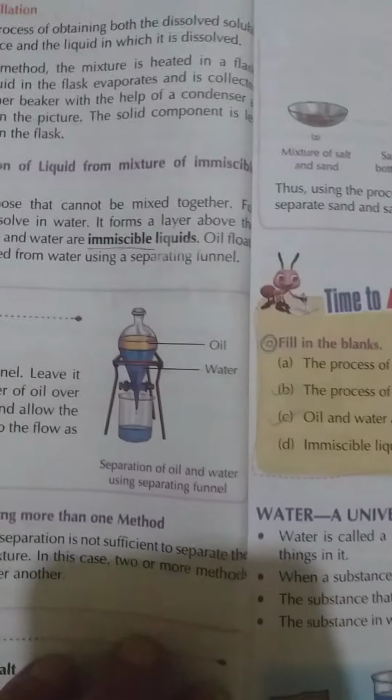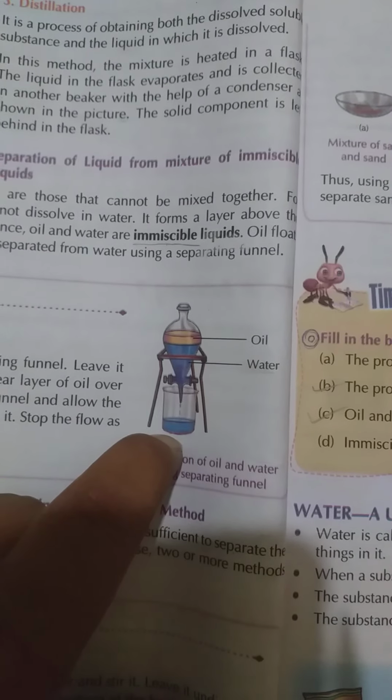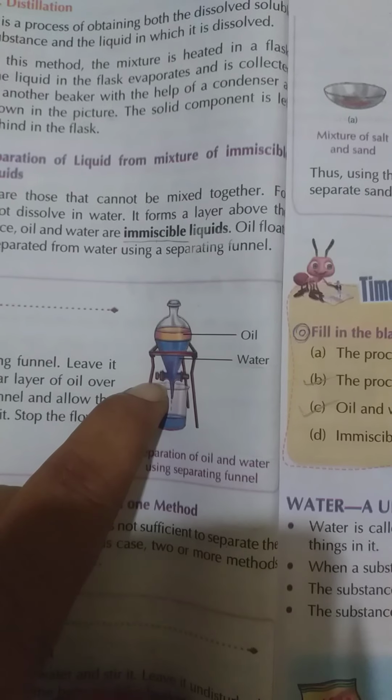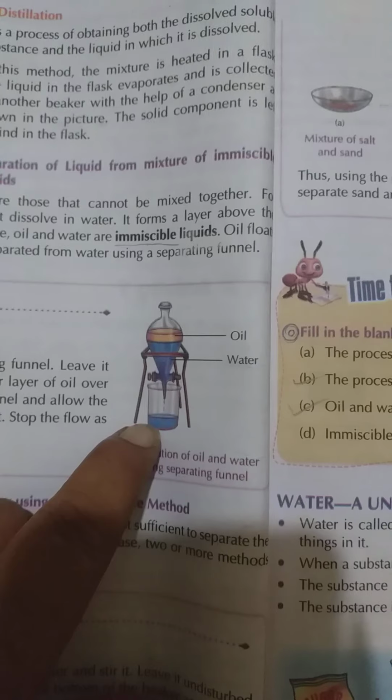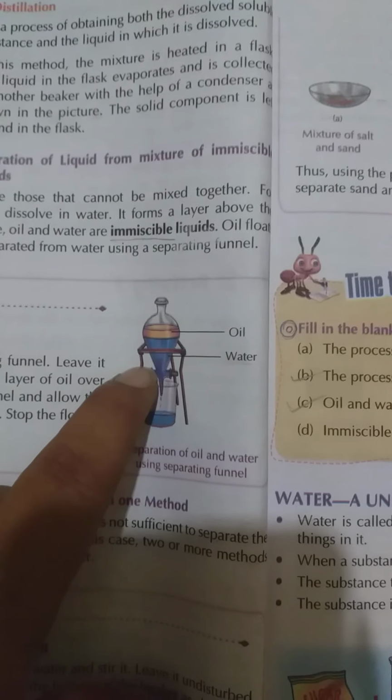Here in the figure you can see a separating funnel, a mixture of oil and water, and a beaker lying over here. As soon as you open this stopper, water will be collected in the beaker and oil will remain in the funnel.